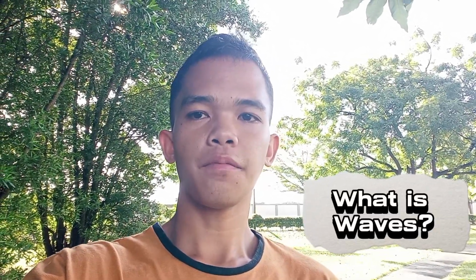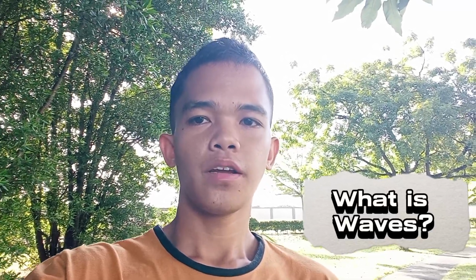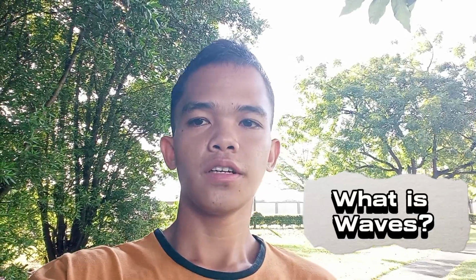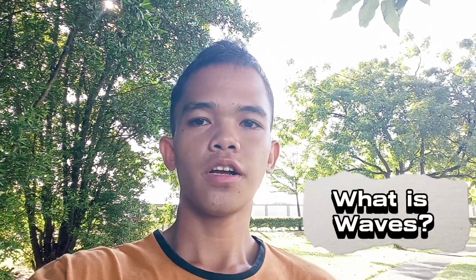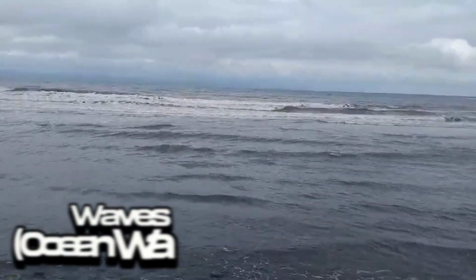These wave-like patterns are a result of oscillations, energy transfer, or flow within systems. They can be seen in physical landscapes, biological structures, and even celestial movements. I have here an example of waves, which is ocean waves.